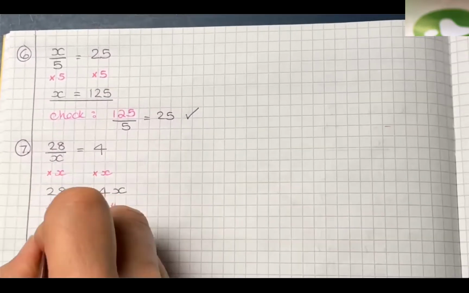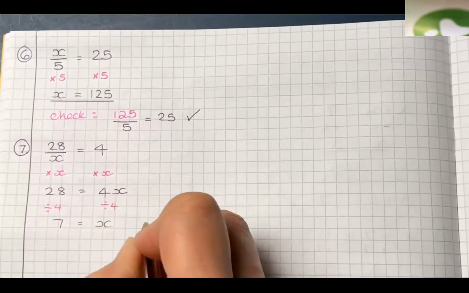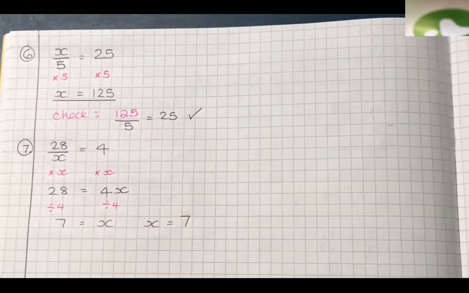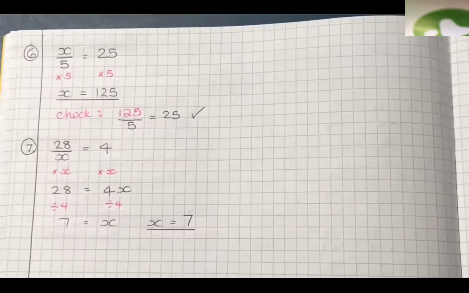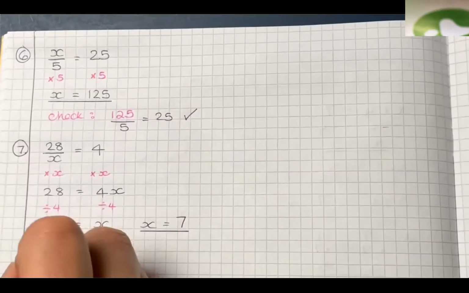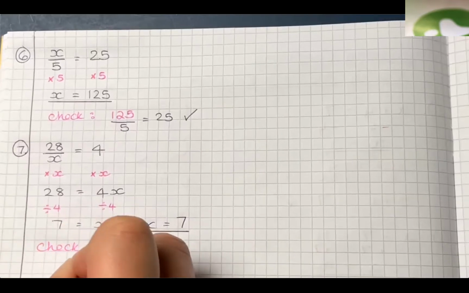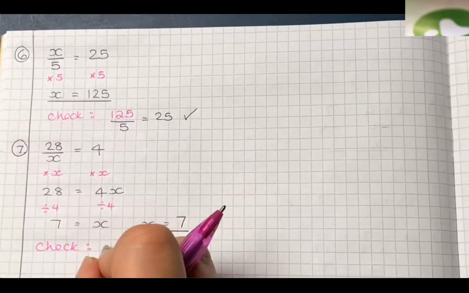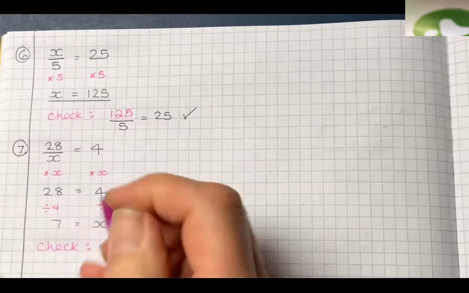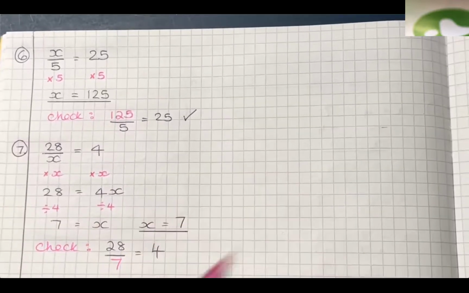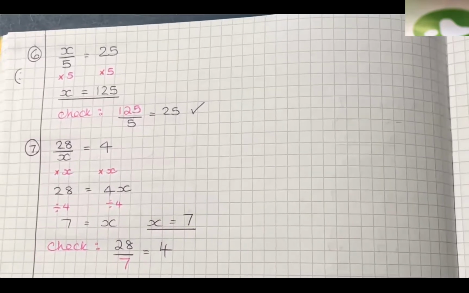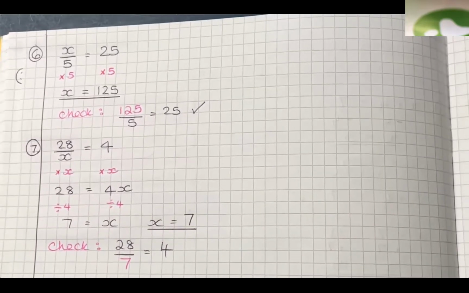And I know that 7 equals x, or x equals 7. And I can check using substitution. That 28 divided by 7 does indeed give me 4. Perfect. So again, I know that I've got the correct answer.